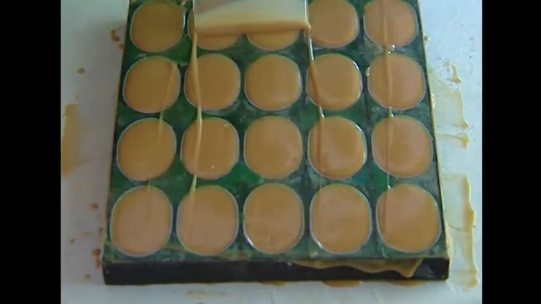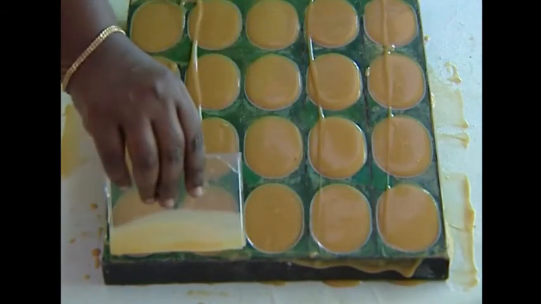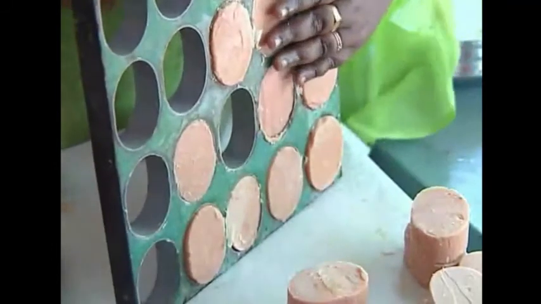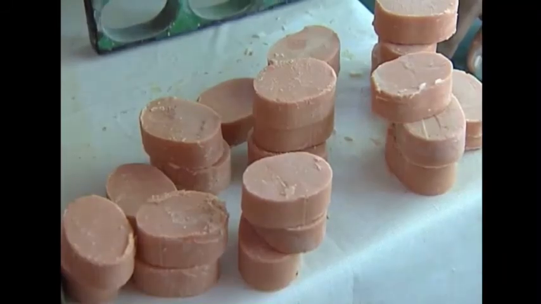Pour the above mixture into molds. In 3 or 4 days, the mixture becomes soap. The soap taken from molds should be used only after 2 weeks. So like that, we can make soap in our own home. So that's all about our topic, acids and alkalis.